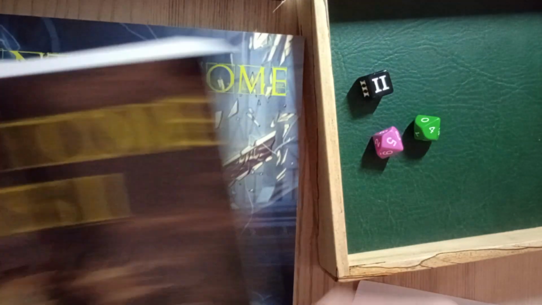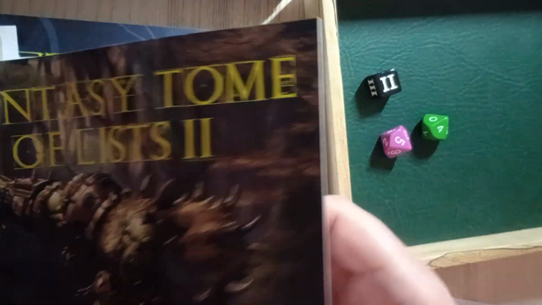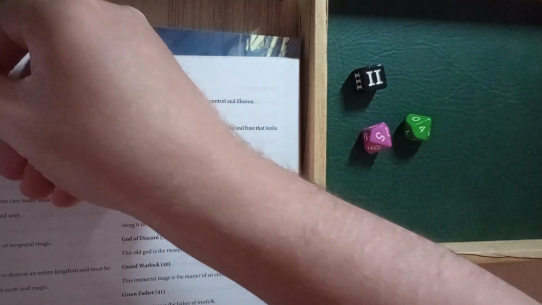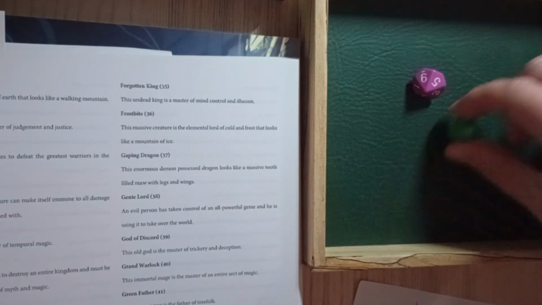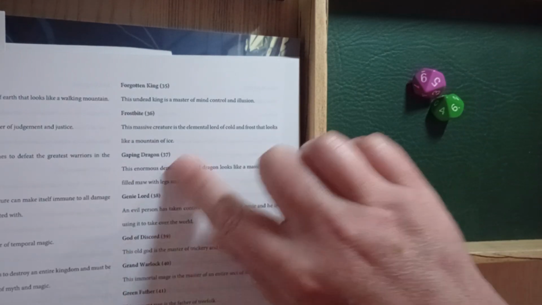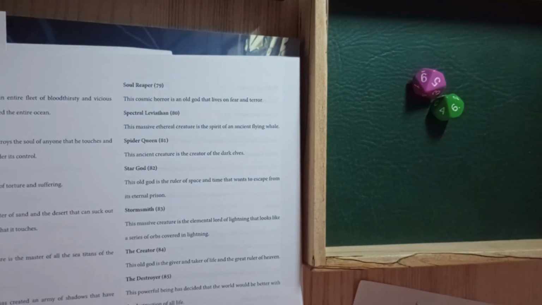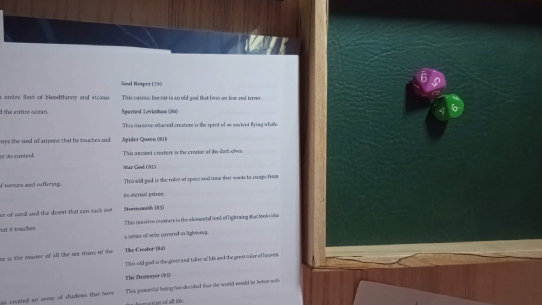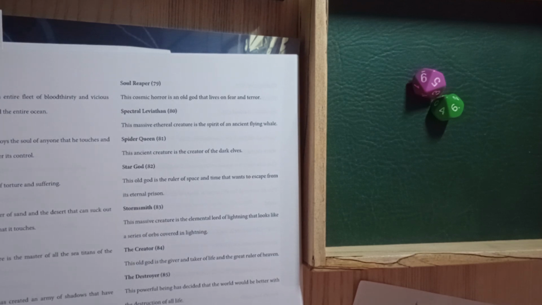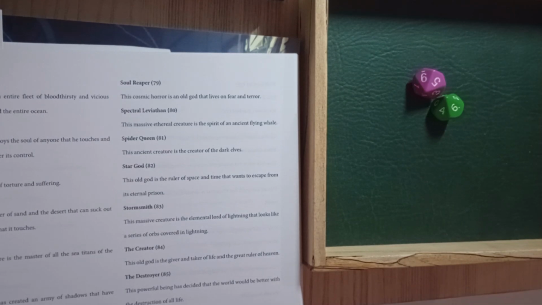Okay. And that's all I've got from this volume that I have marked. And then go into this volume. Final bosses could be interesting. So D100, 65. Nameless King. This ancient lich has the ability to control the minds of thousands of people at the same time. Ancient Lich King.